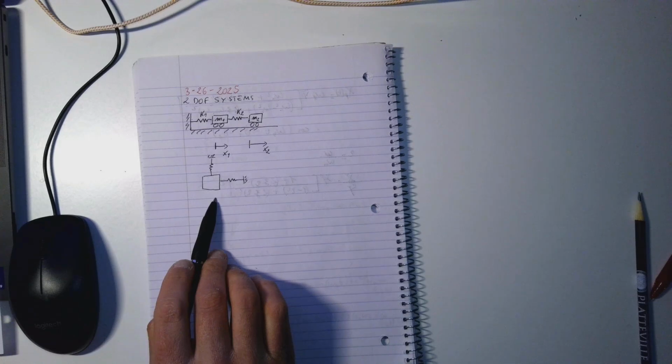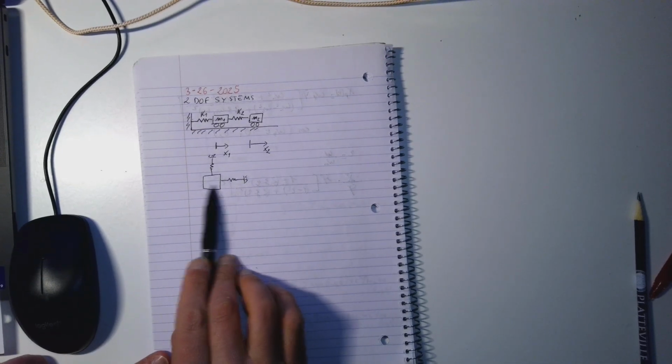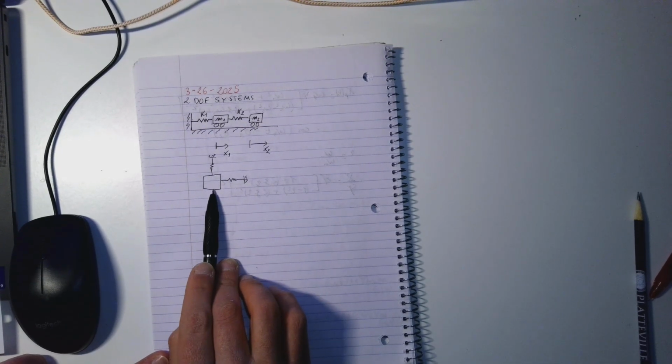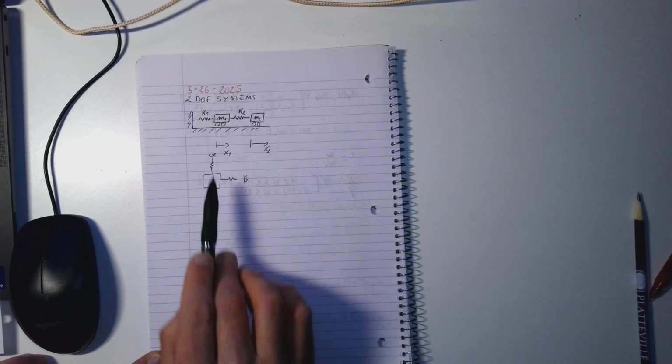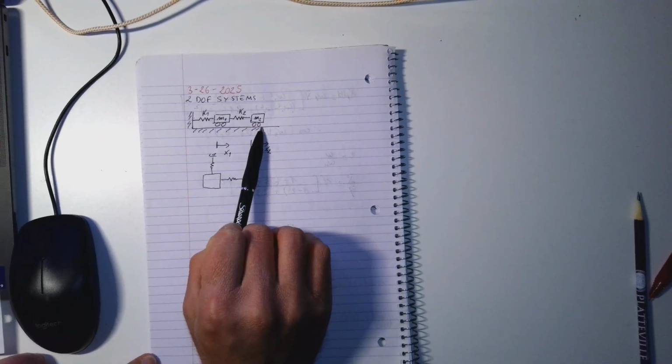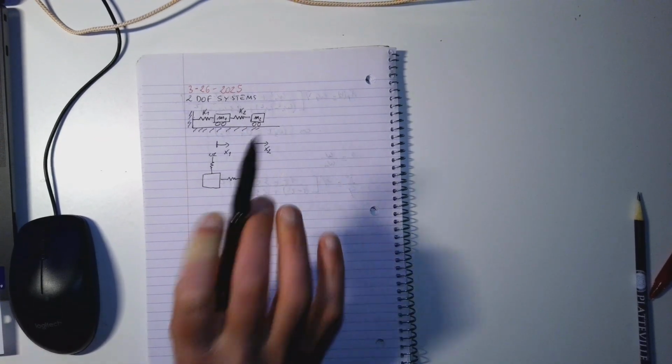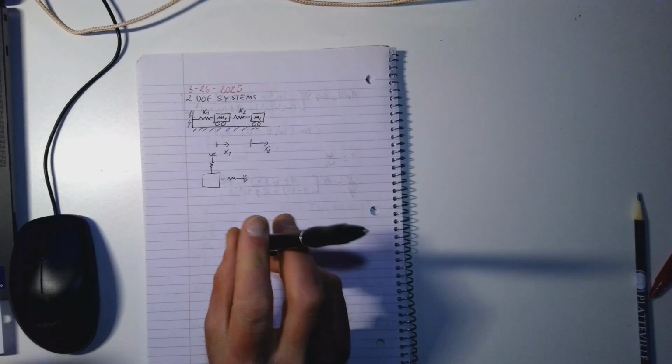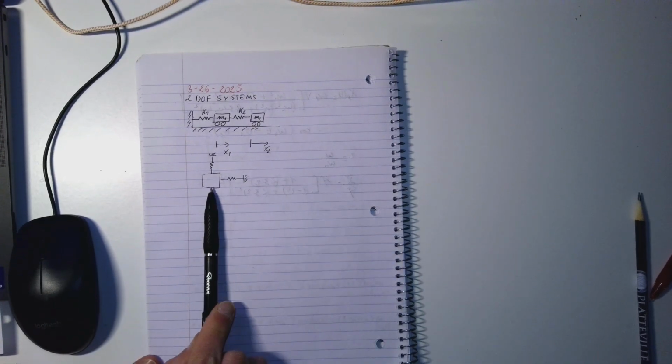In this case, the same mass can move in the horizontal direction and in the vertical direction. So looking at the number of masses for a discrete system is not enough to determine how many degrees of freedom we have, because in a case like this we can have one mass but 2 degrees of freedom. Makes sense?